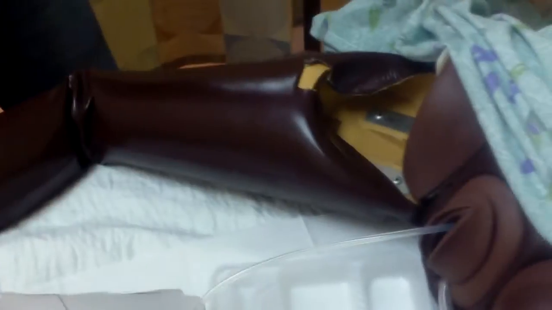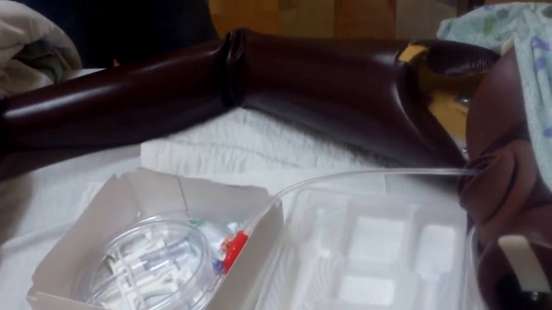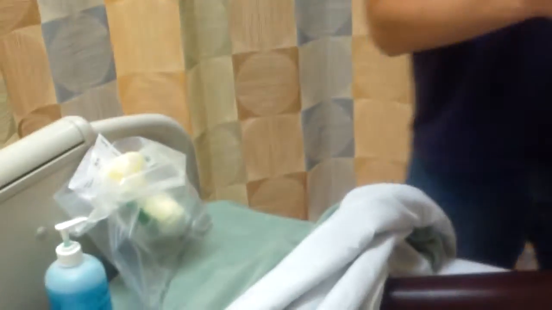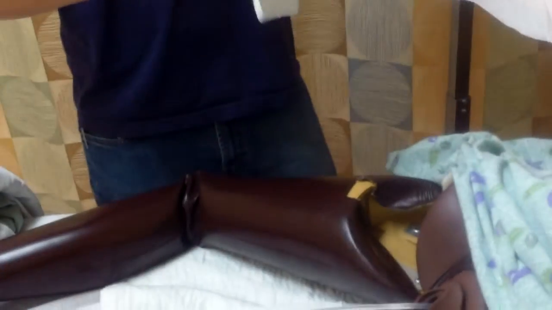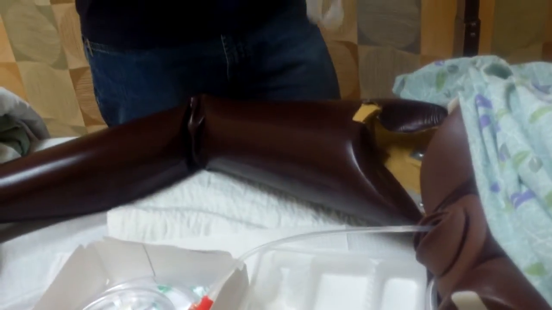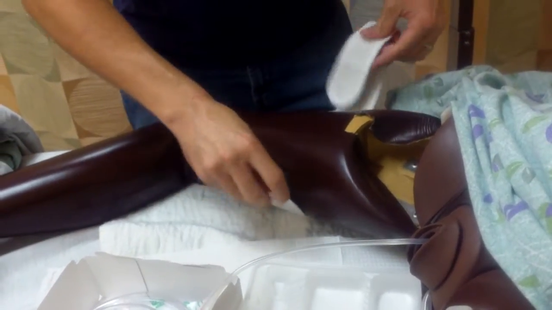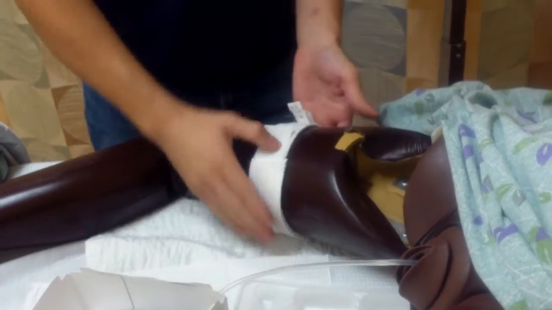I noted that. I'm then going to remove my gloves. Okay. Let's go into my bag. And hygiene. So now I need to apply the leg strap. So I have my leg strap here. Going to gently raise the leg. Okay. Put this around.